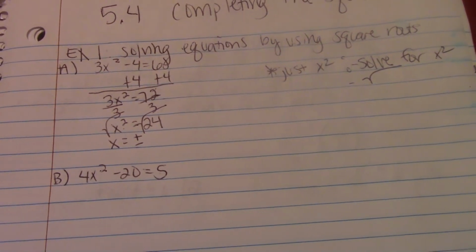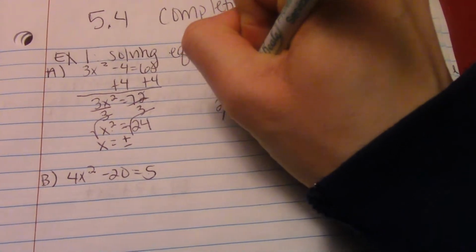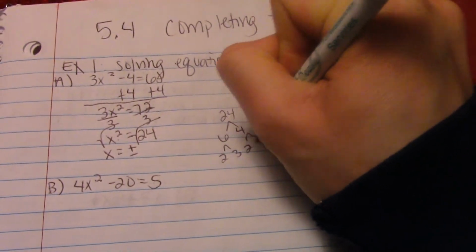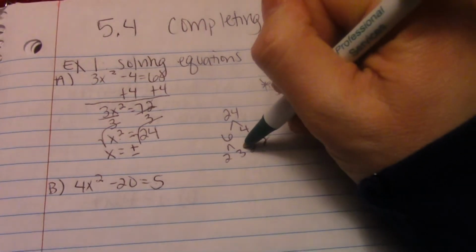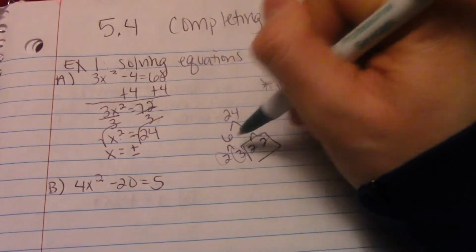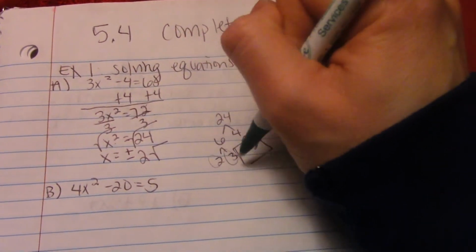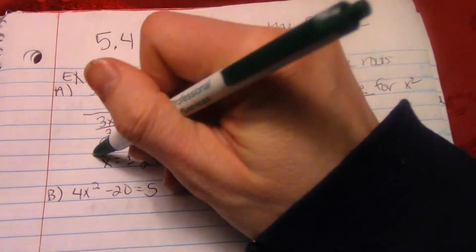Now to finish that, we've got to think back to earlier in the year. 24 breaks down to 6 and 4, 2 and 3, 2 and 2. Remember to find your pairs and your singles. Pairs go outside, so 2 square root, 2 times 3 is 6.